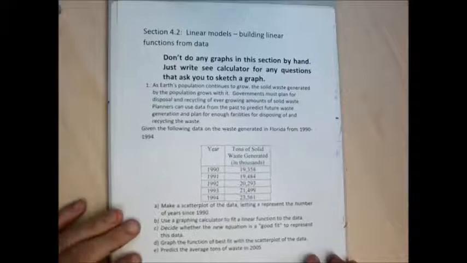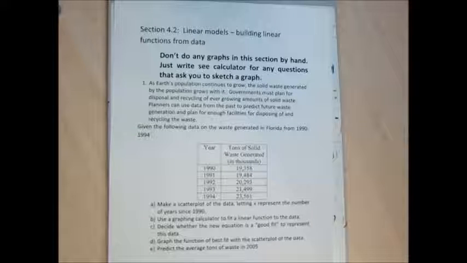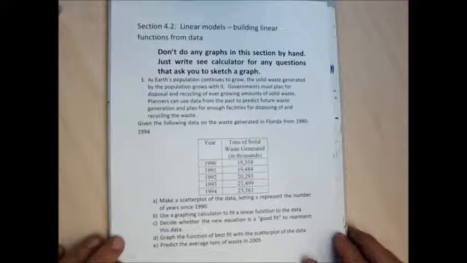So in section 4.2, every problem has a bit of data, and we're going to use the data to generate equations, and then we're going to make predictions about the future using the equations that we create.